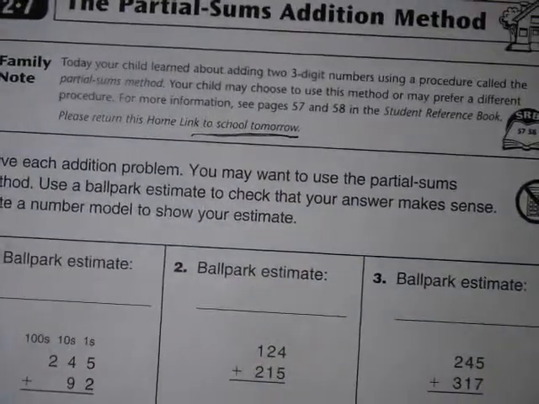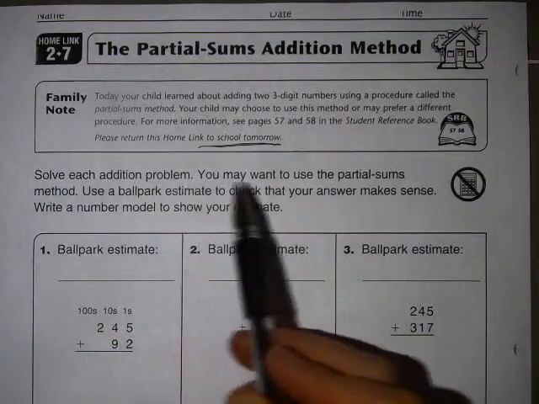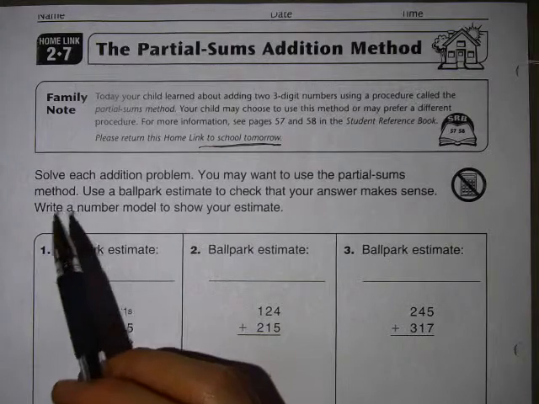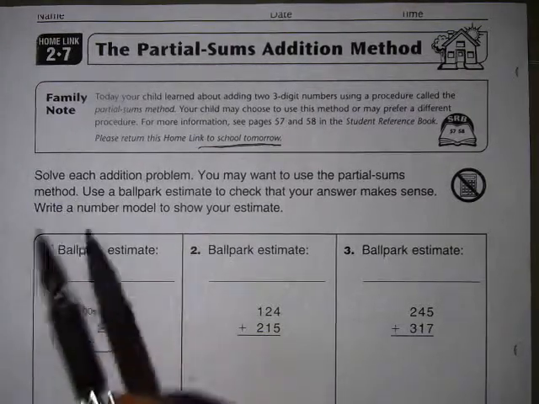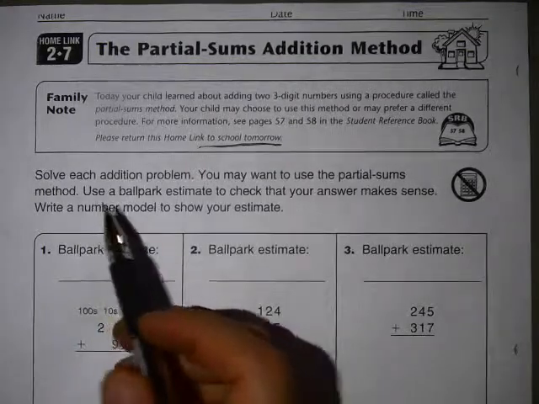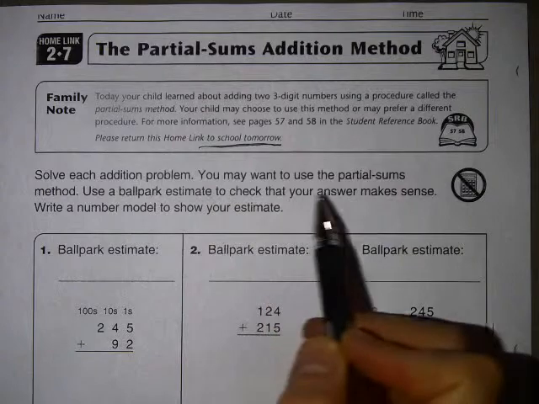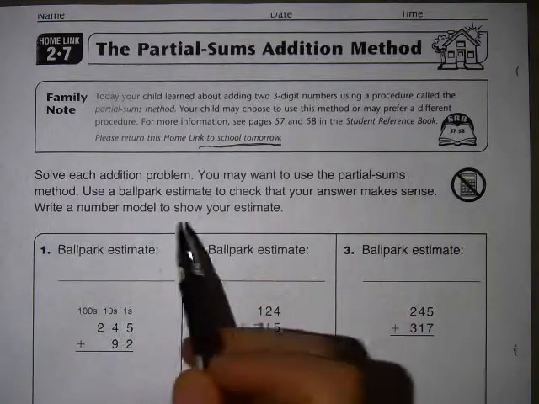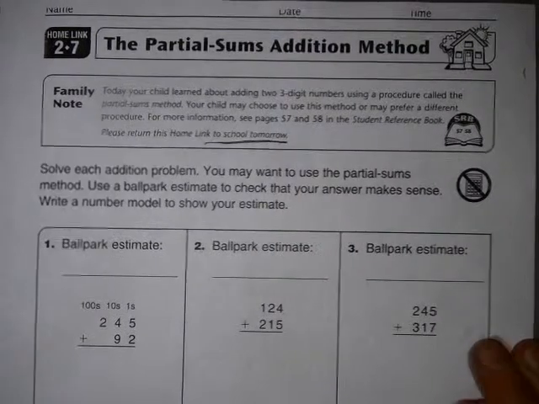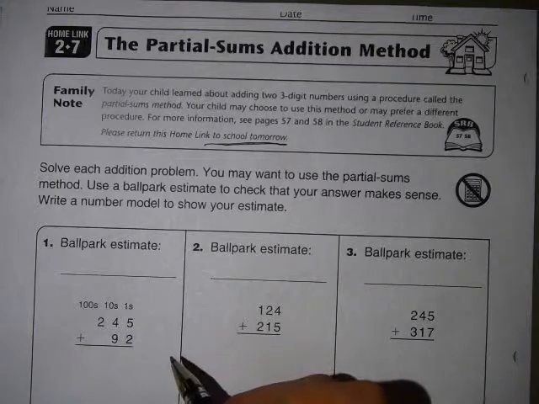So here are the directions. Solve each addition problem. You may want to use the partial sums method. It's not required. As long as your child knows how to do addition with 3 digits, actually I don't care which method they use, but today I'm going to be talking about partial sums. Use a ballpark estimate to check that your answer makes sense. Write a number model to show your estimate. So, just like the problems we've done the past couple of days, there's a process that we have to go through to do these problems.